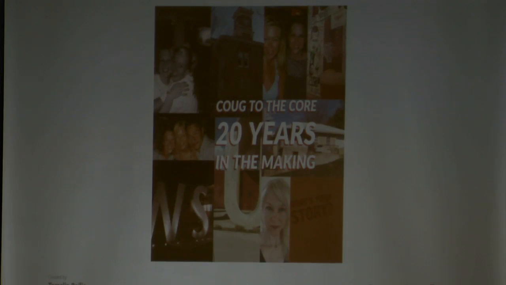Yeah. So it's just been really cool being back here and adding to my own story, because I'm a Coug to the core. I got my bachelor's and now I'm getting my master's here. So go Cougs. Very nice.